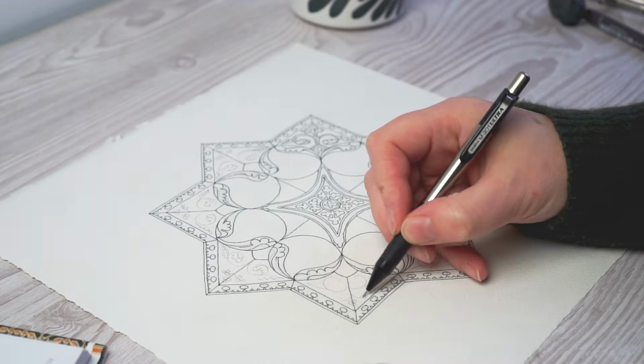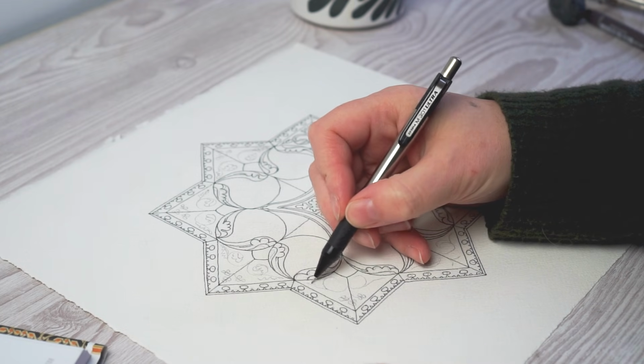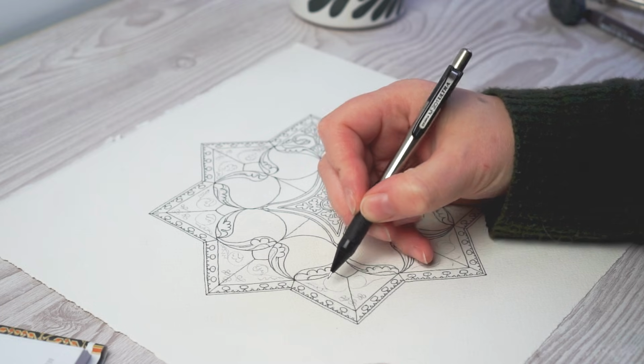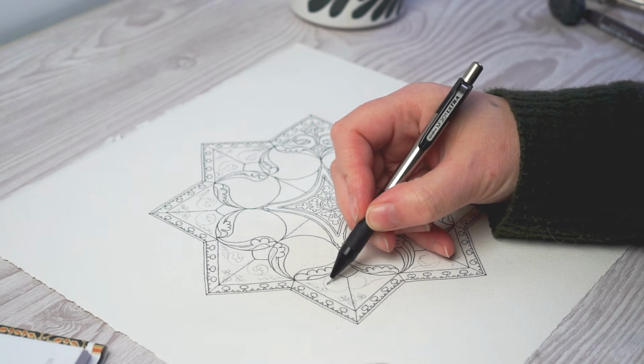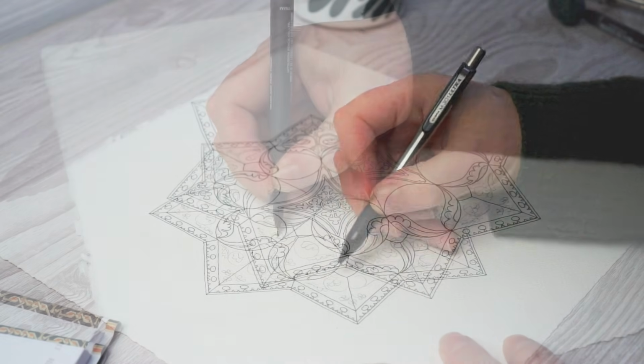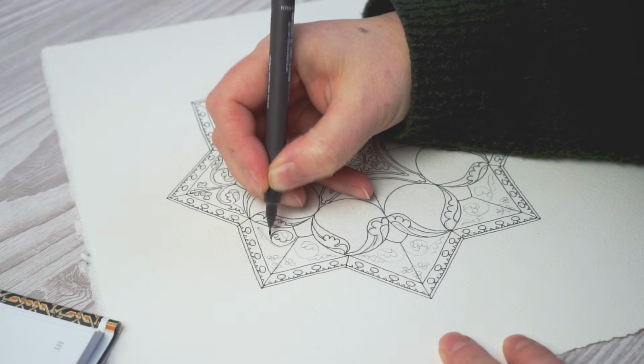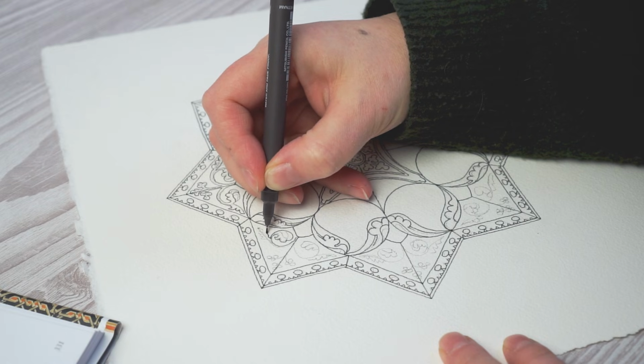You can use the pencil really lightly and delicately, just to kind of roughly sketch in, especially where these curvy leaves go. And then when I go in with the pen, I can smooth and finesse them.